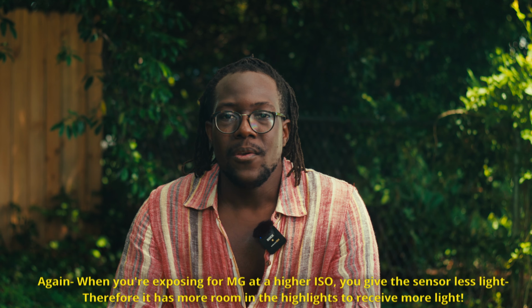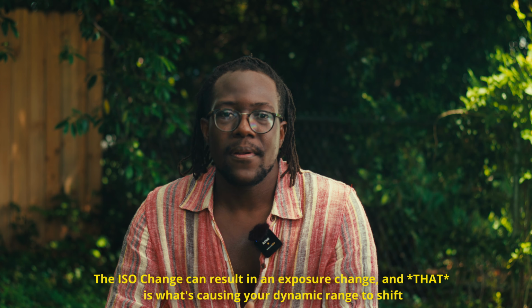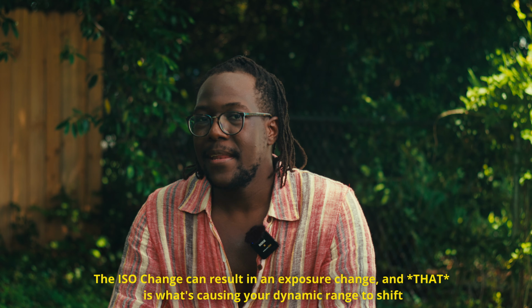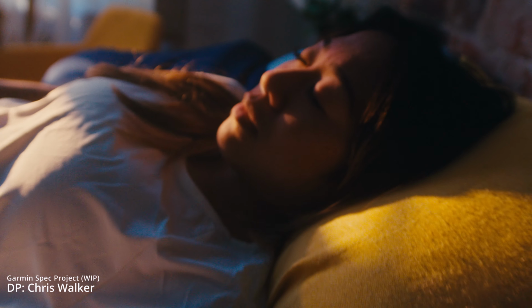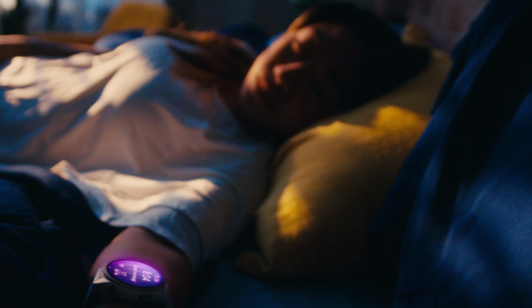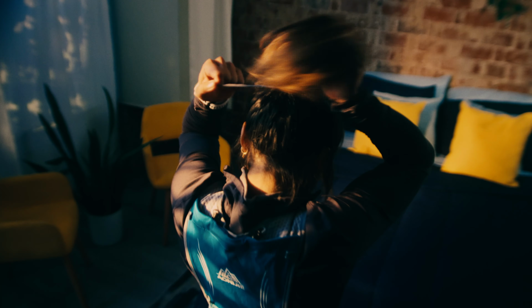This doesn't mean that you increase your total dynamic range. Like if you're clipping at 400, then you'll be clipping at 800 if all you do is change your ISO. But if you light and expose your subject at 800, then you could have more range in the highlights than you would if you lit and exposed for a lower ISO.